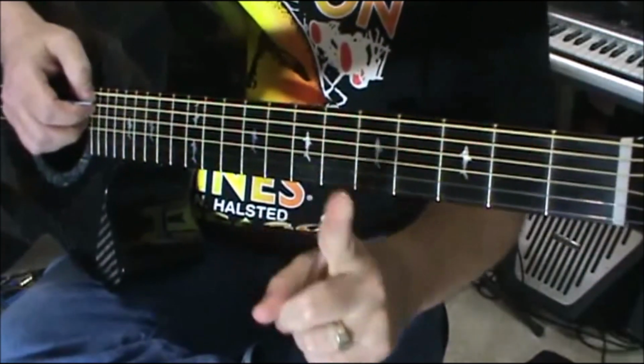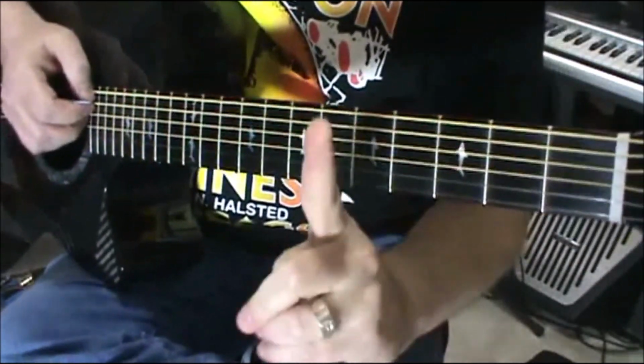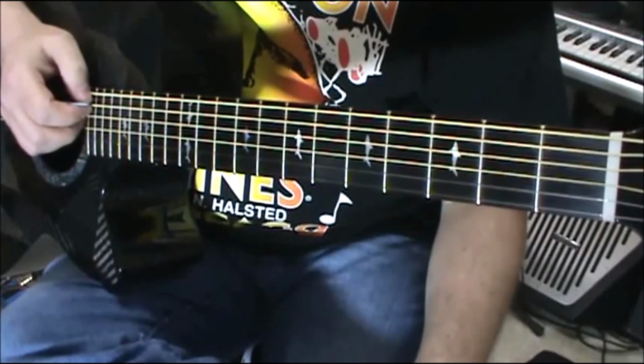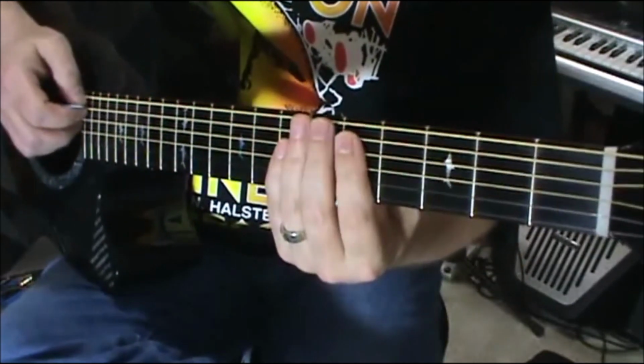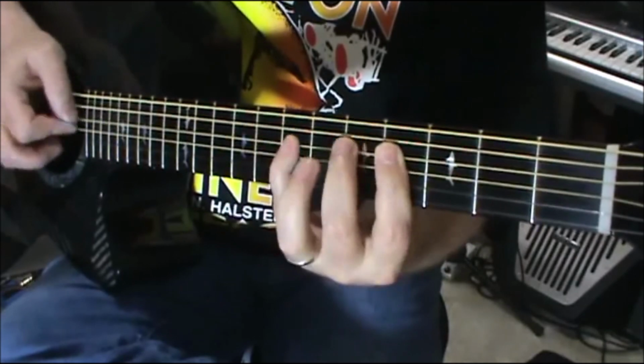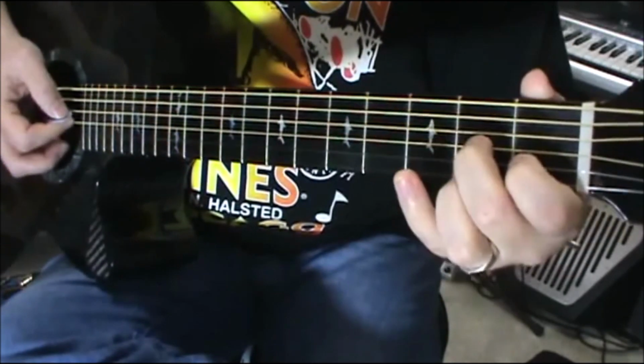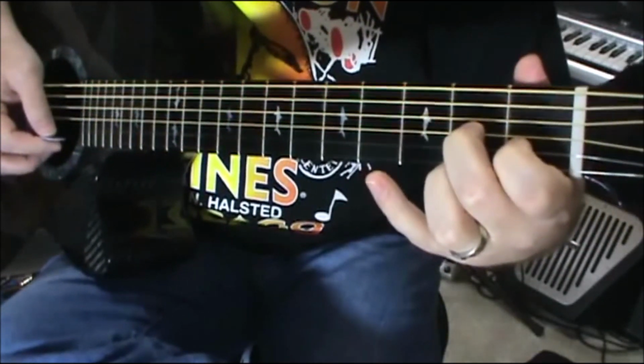And everybody out there that teaches theory is shitting a brick right now, but this is 100% correct. So we've got to find our 6. 1, 2, 3, 4, 5, 6. B note. Okay, so here's where it gets tricky.